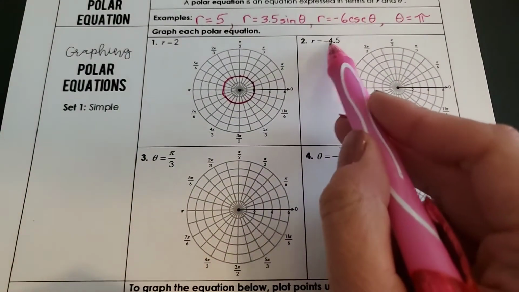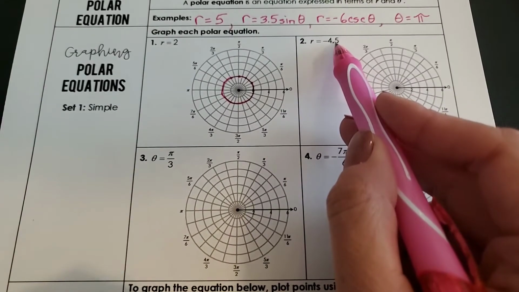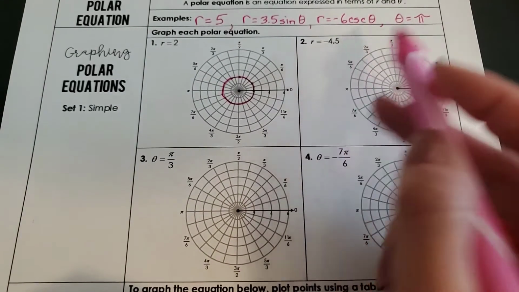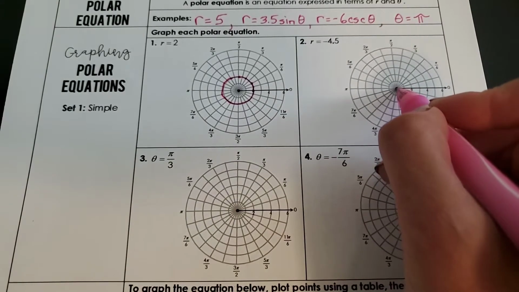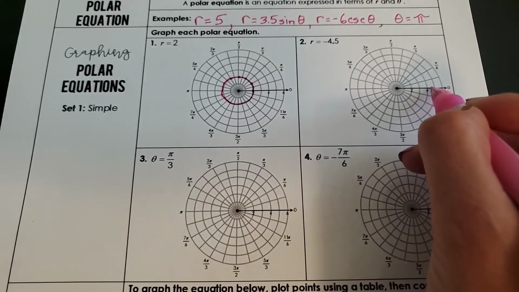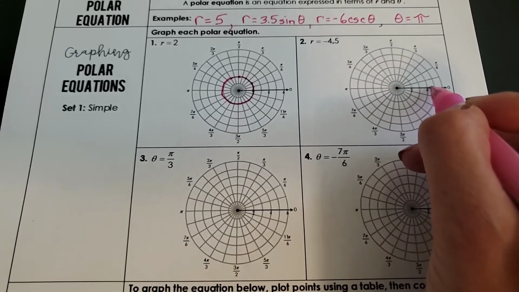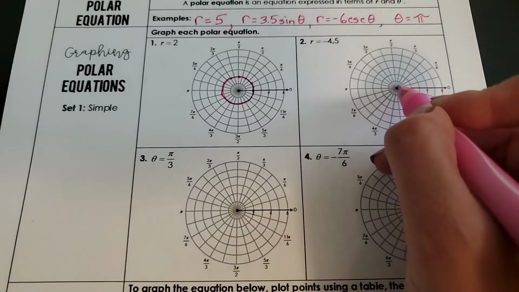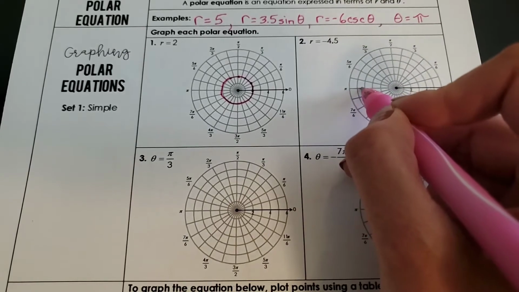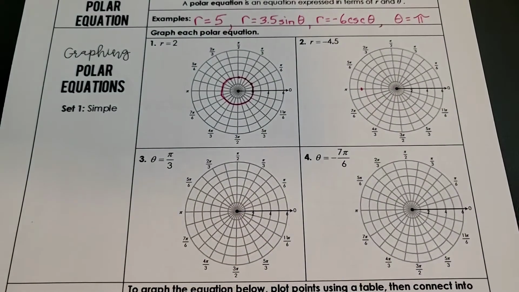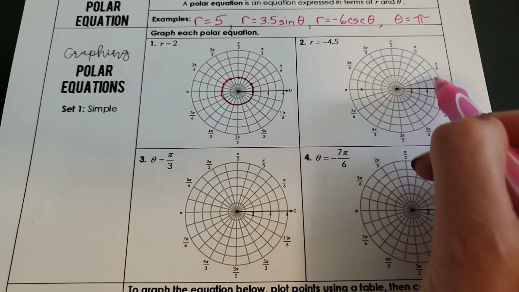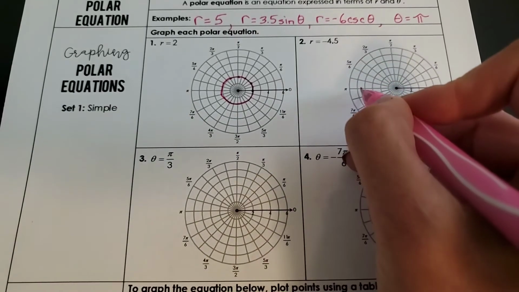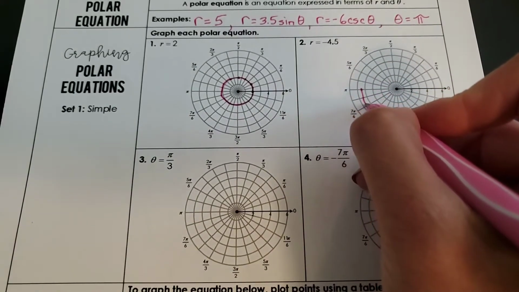So if our radius is negative, that tells us that we would go backwards. Normally, if it were r equals 4.5, we would go 4.5 at an angle of 0 radians, but we're going backwards 4.5. So it actually starts off right here. That would be our first point. And normally we would travel around counterclockwise on the unit circle, but we go the opposite direction because r is negative.